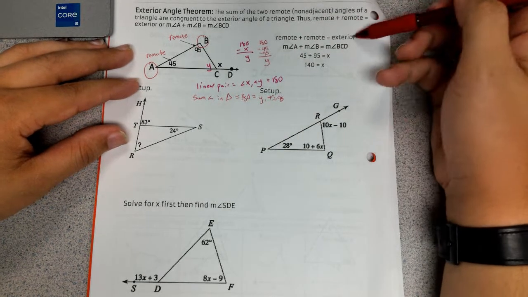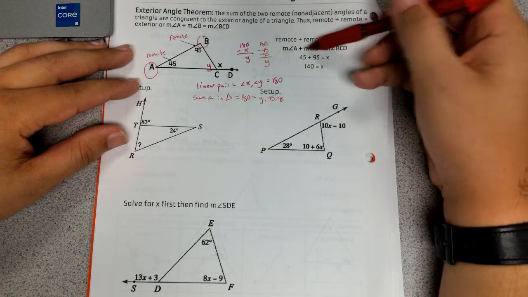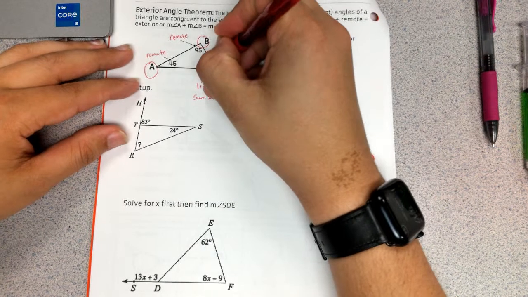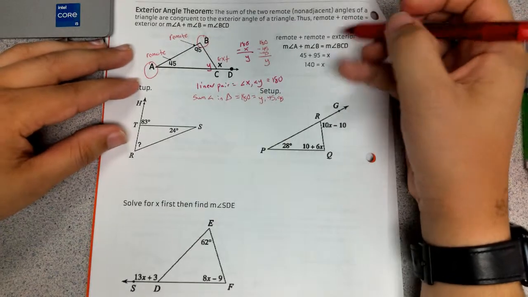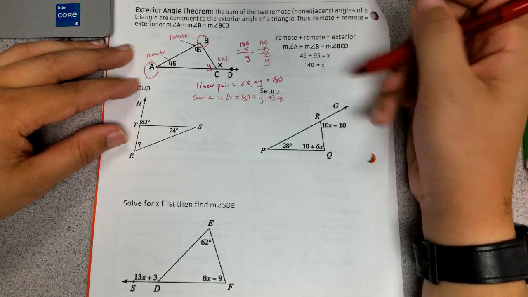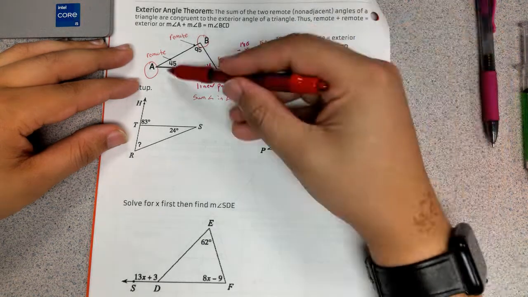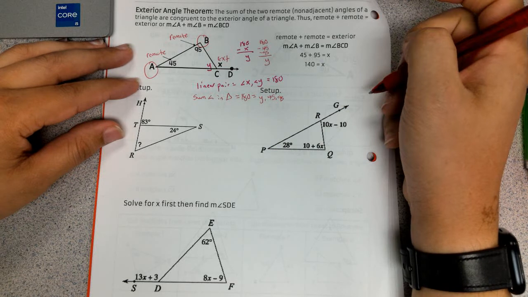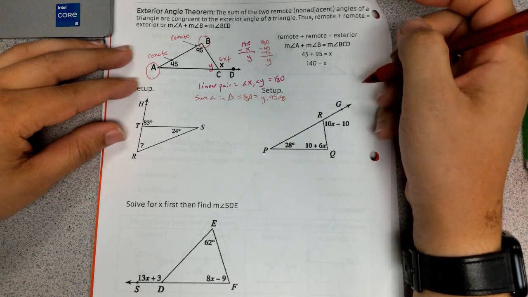I have remote plus remote equals exterior. So my two angles that do not touch the exterior angle, which is this guy because he's outside, equal the exterior. So I have 45 plus 95 equals X, so 140 equals X after I combine like terms. And that's how we do these problems.